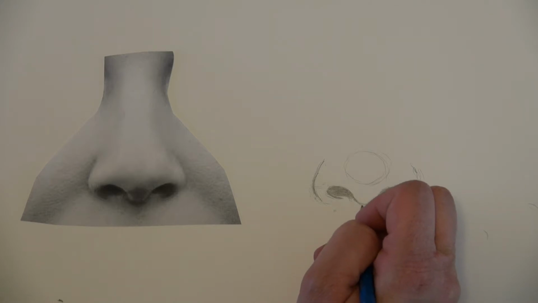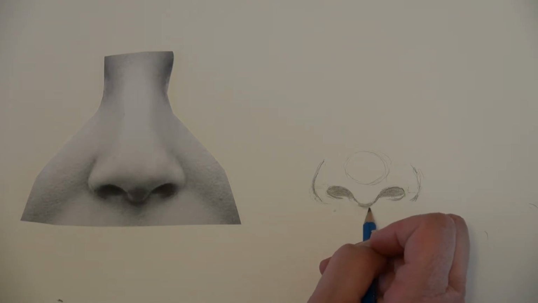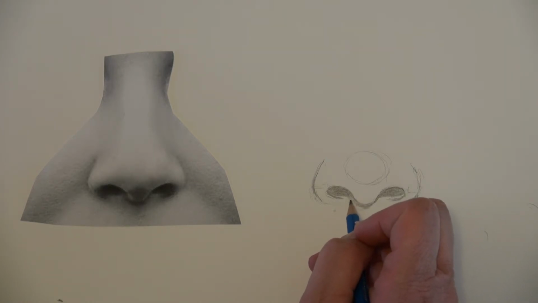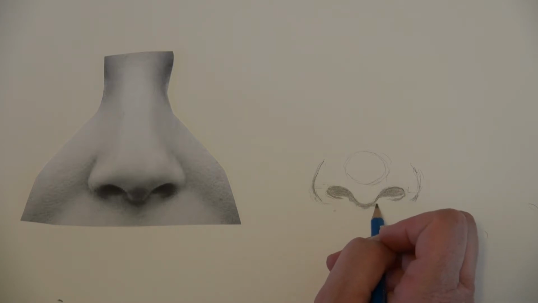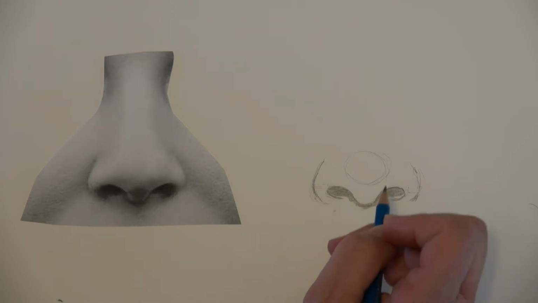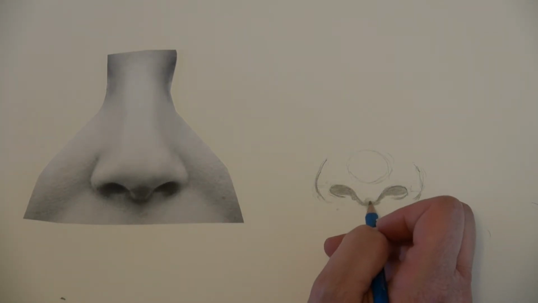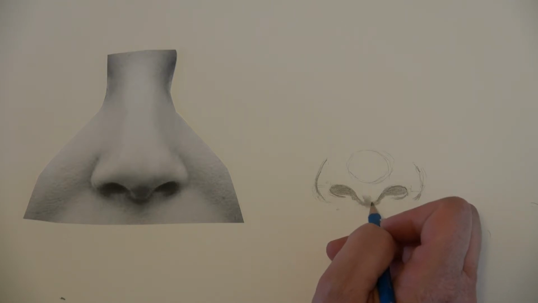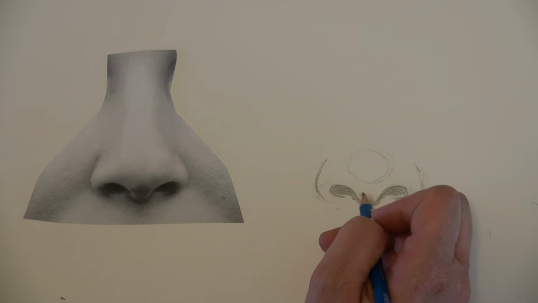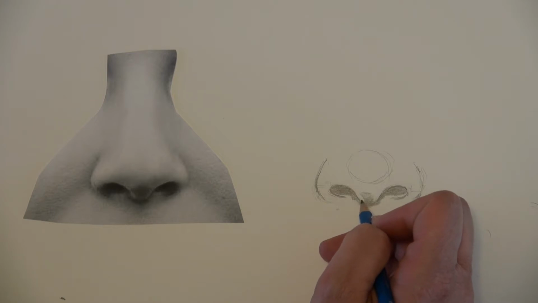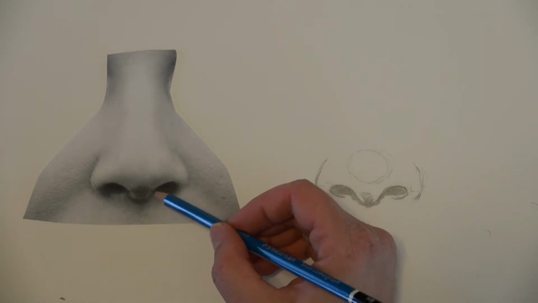I'm going to start to shade underneath here and connect it over there. And then I'm going to shade from here up, and create by shading underneath and then into the bottom of the tip of the nose. I will recreate those light spaces that are reflected light right here and here.